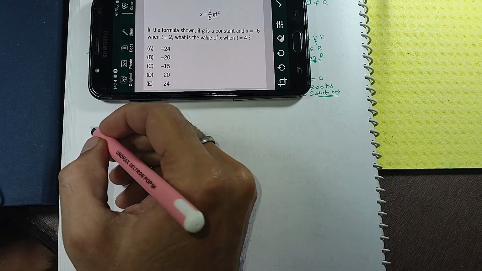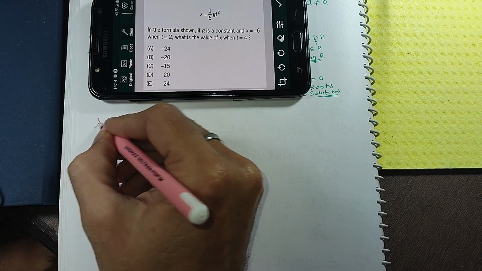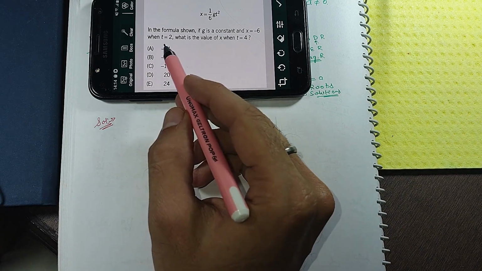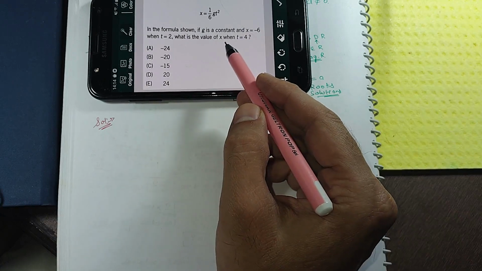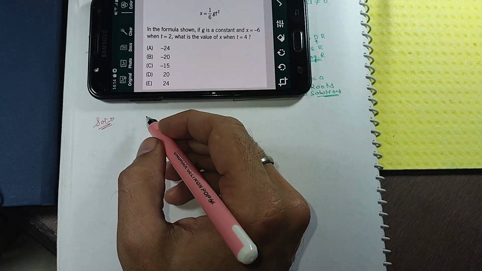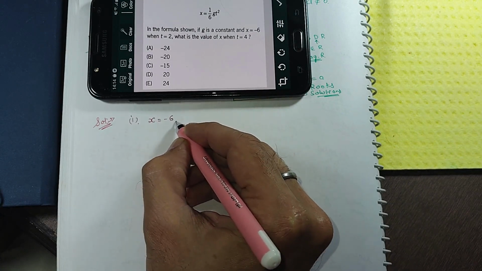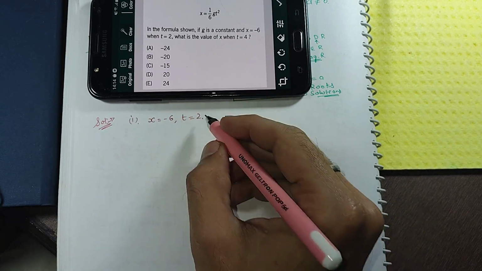Hello students, continuing the GMAT series, today's first question is: in the formula shown, if g is constant and x is equal to -6 when t is equal to 2, what is the value of x when t is equal to 4? We have been given two cases. In the first case, x is equal to -6 when t is equal to 2.